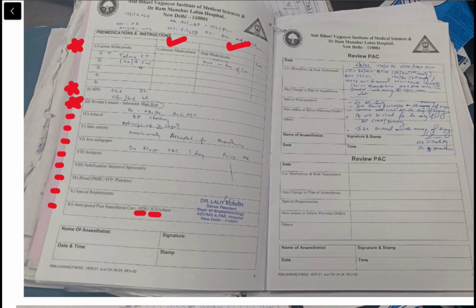the night before surgery. For the anti-sialagogue, for certain surgeries that may be required in the pre-op period, for example awake fiber optic intubation, we give injection glycopyrrolate intramuscular 0.2 mg to prevent the secretions. Similarly, for cases where we are giving ketamine, we can pre-medicate with an analgesic. So you have to understand pre-medication is different from pre-treatment.